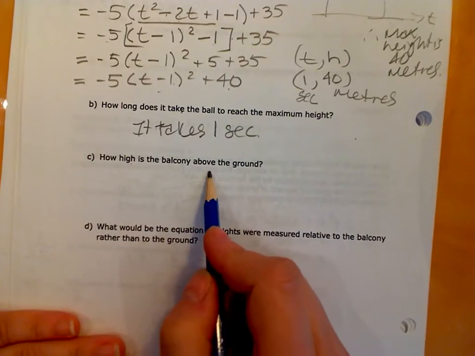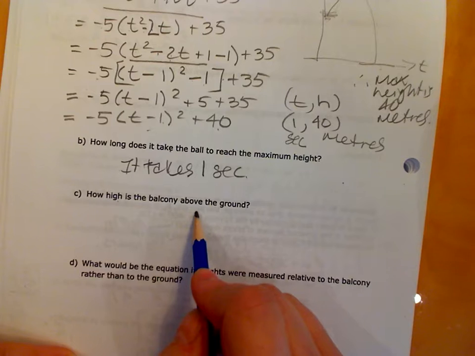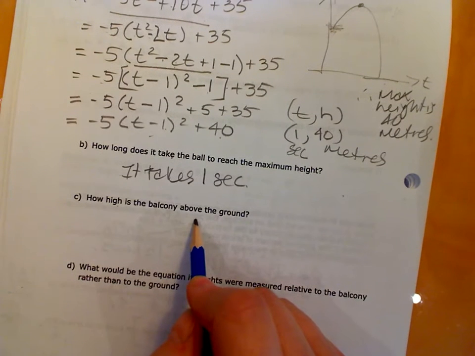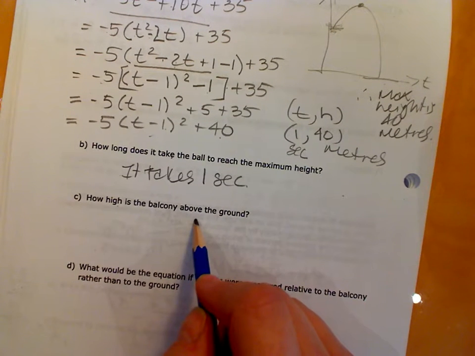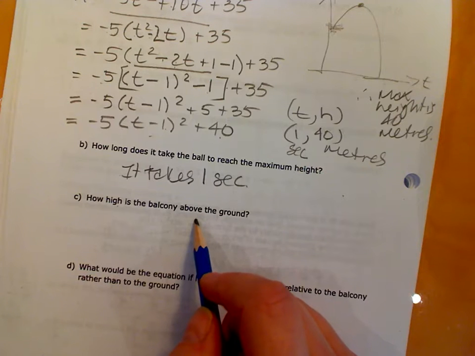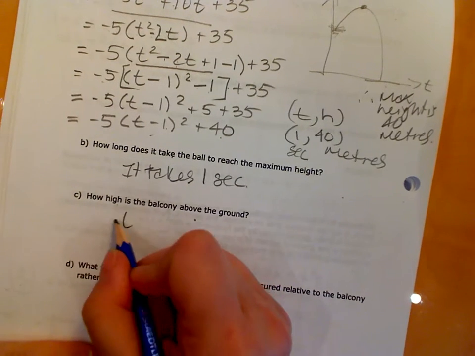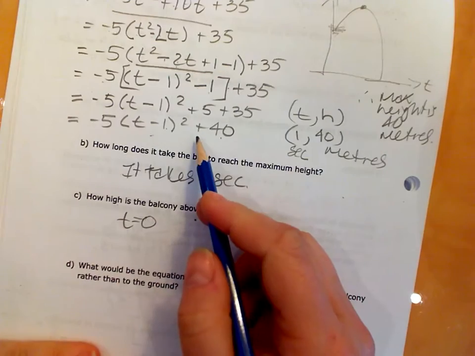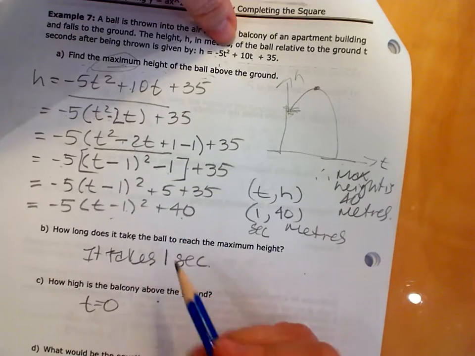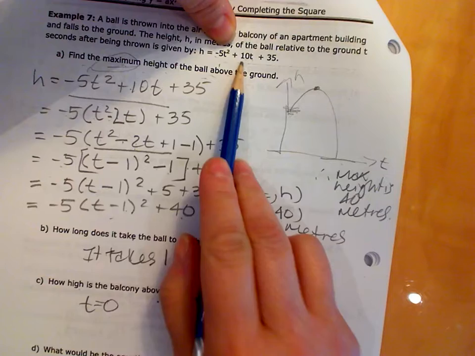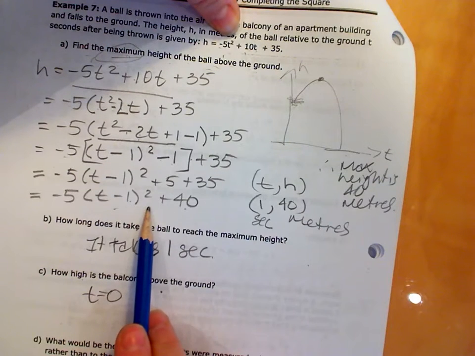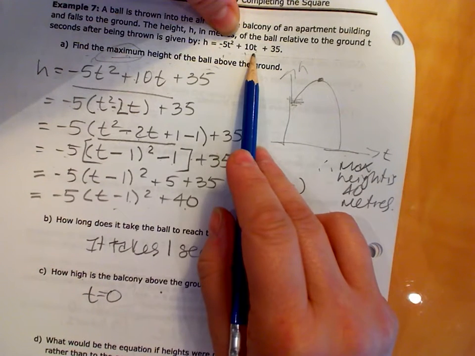How high is the balcony above the ground? Well, what happens on the balcony? On the balcony is the second, the moment the ball leaves the person's hand. So on the balcony, the ball has not traveled yet, or it has traveled no seconds. So we're going to go to our equation. We're going to plug in. We could go to this one, or we could go to this one. It really doesn't matter. This is actually faster.